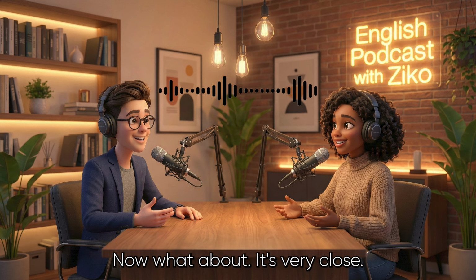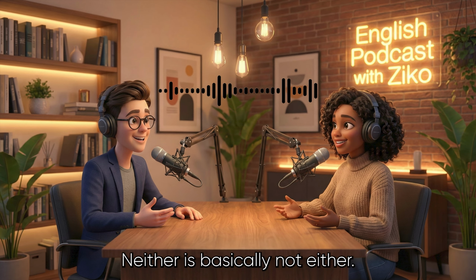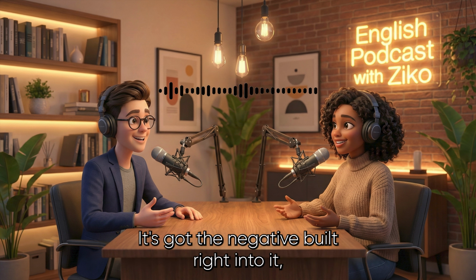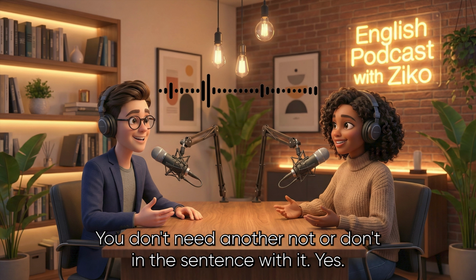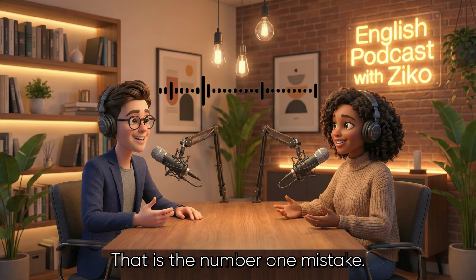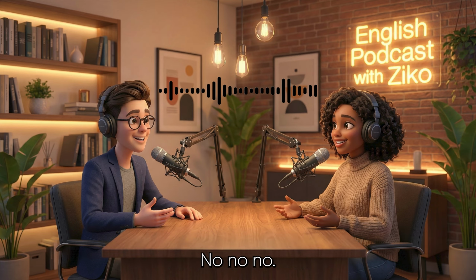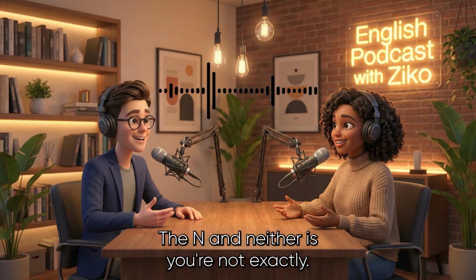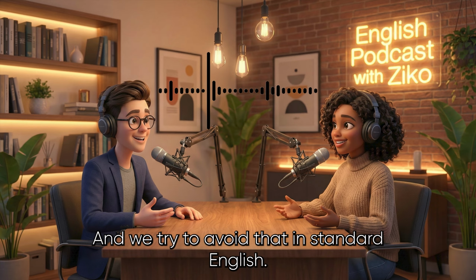Now, what about its very close, very negative relative, neither? Right. Neither is basically not either. It's got the negative built right into it, which is super important to remember. You don't need another not or don't in the sentence with it. Yes, that is the number one mistake I see. People saying things like, I don't like neither. No. The N in neither is your not. Exactly. It's what we call a double negative, and we try to avoid that in standard English.